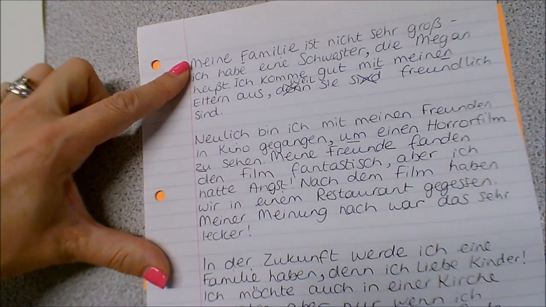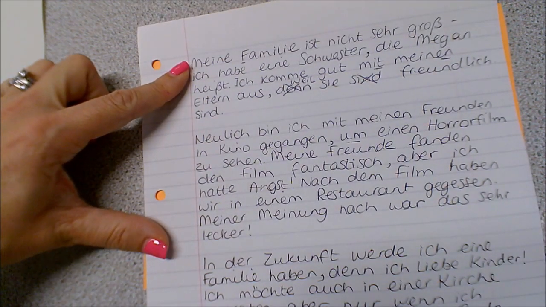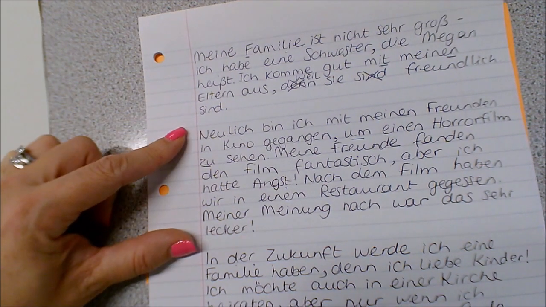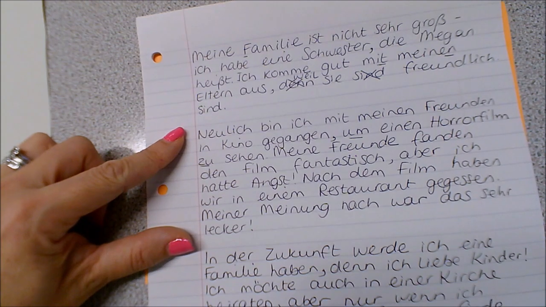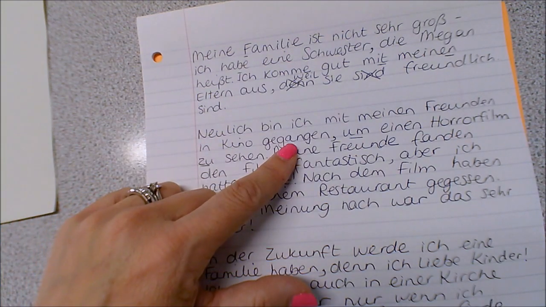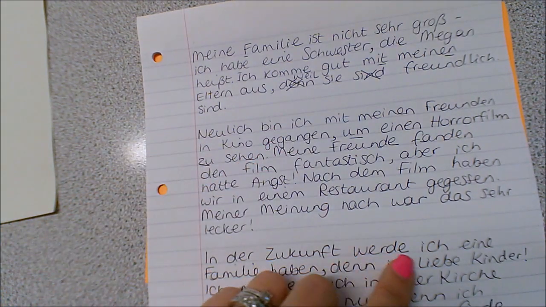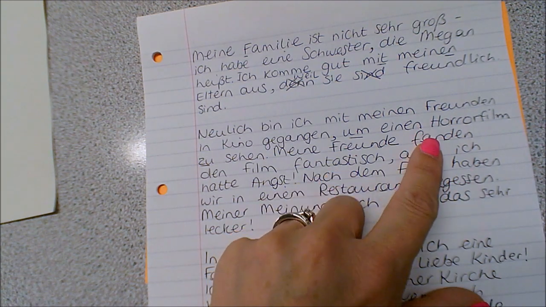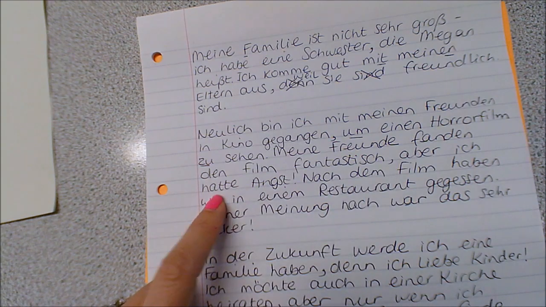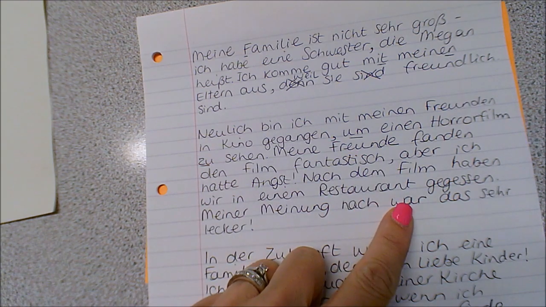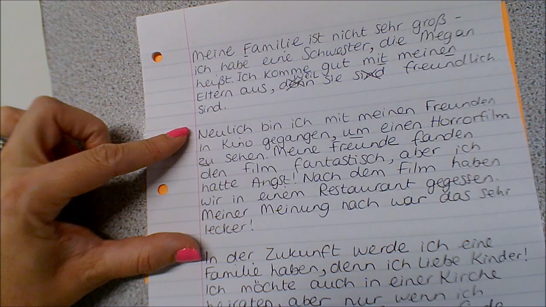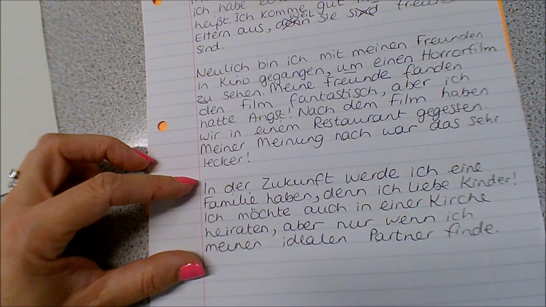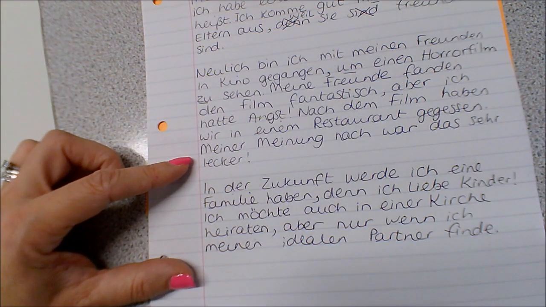I've covered bullet point 1, relatively brief, but there is some complexity in my writing. Bullet point 2, lots of nice examples of the past tense, both the perfect tense with sein, the perfect tense with haben, and the imperfect tense with fanden and hatte, and of course war. So lots of lovely examples of the past tense in my second paragraph. In the third paragraph, it's a little bit shorter than the second, but that's absolutely fine.